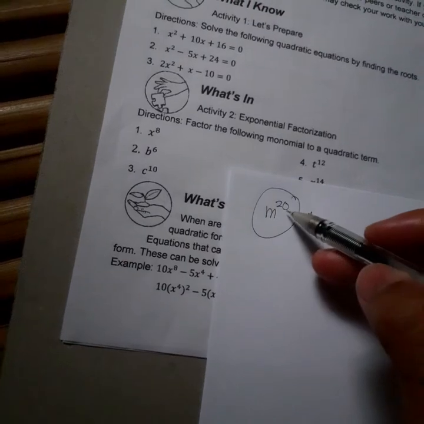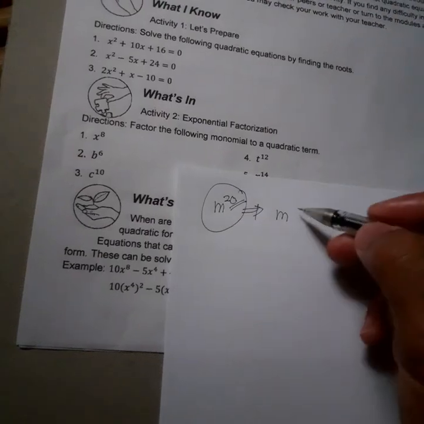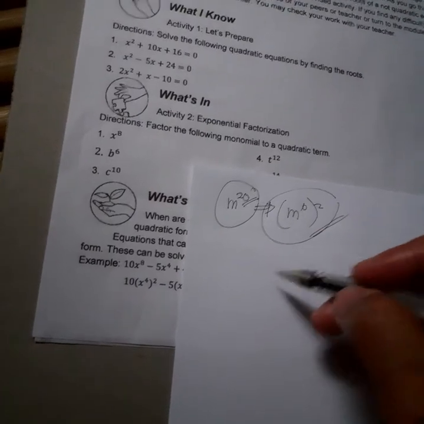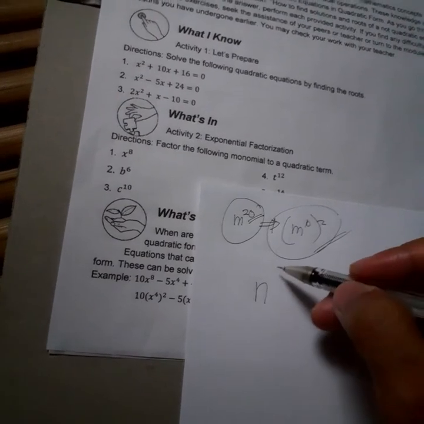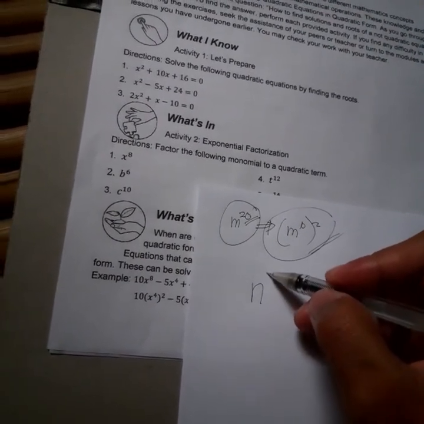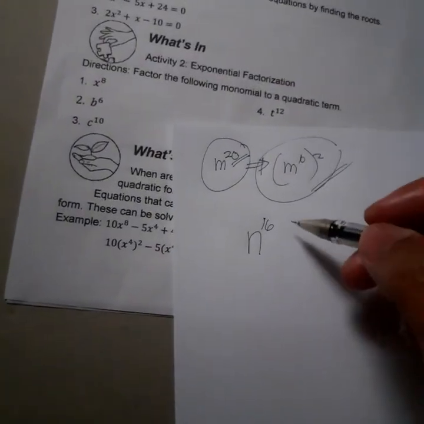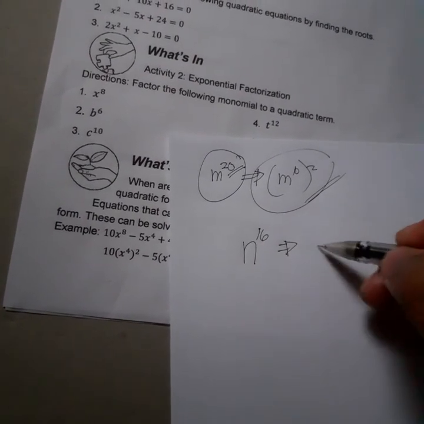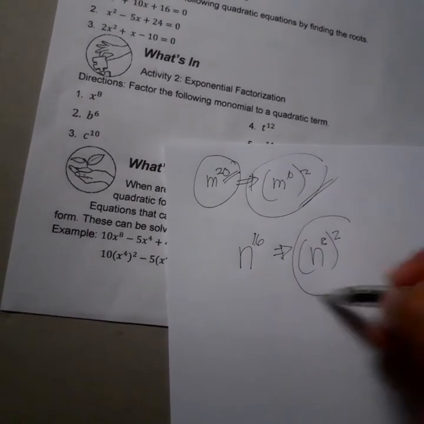So simple as divide this one by 2. So we have m, 20 divided by 2 is 10. Then squared. Then this is the answer. Simple as that. How about we have n to the power of, shall we say, 16? We can transform this one as n, 16 divided by 2 is 8, then squared. Simple as that. This is the answer. Okay, let's proceed.